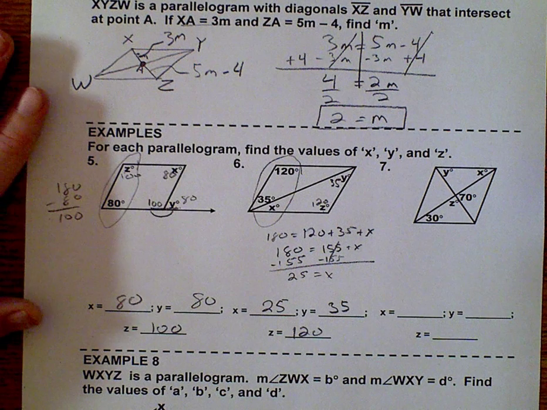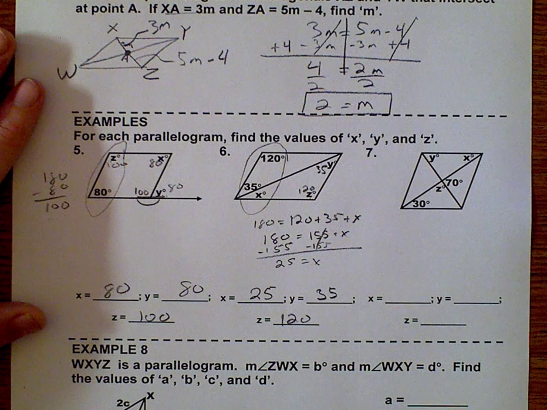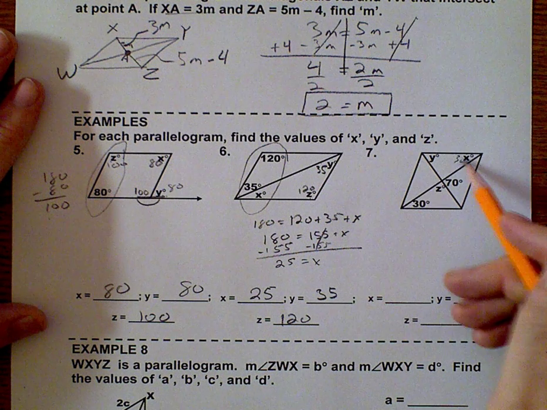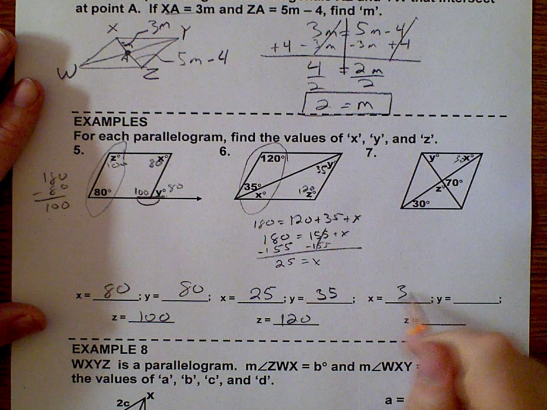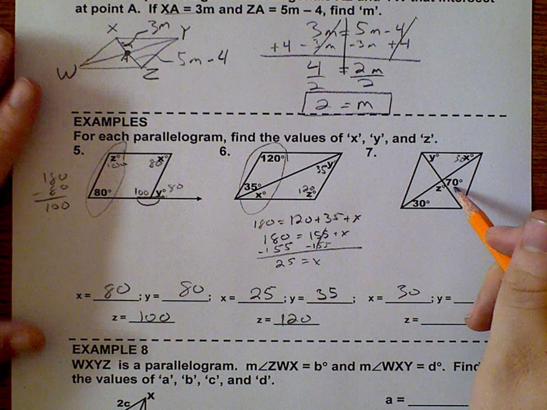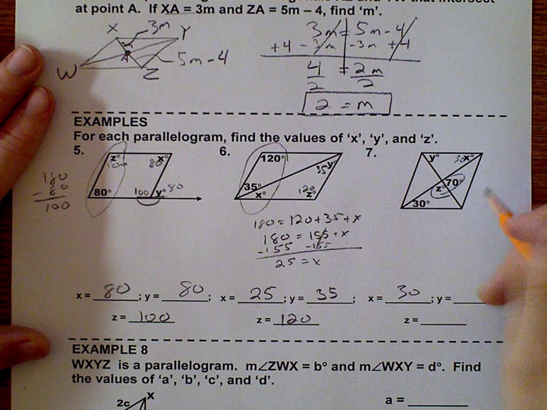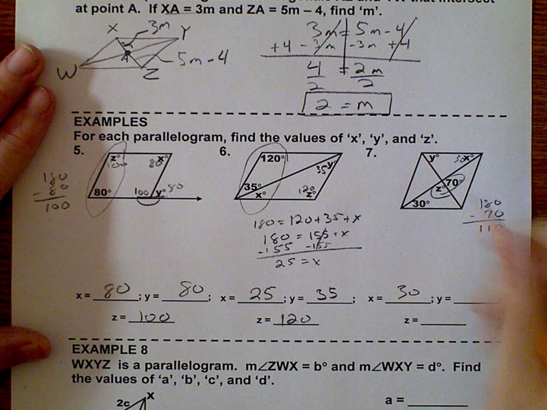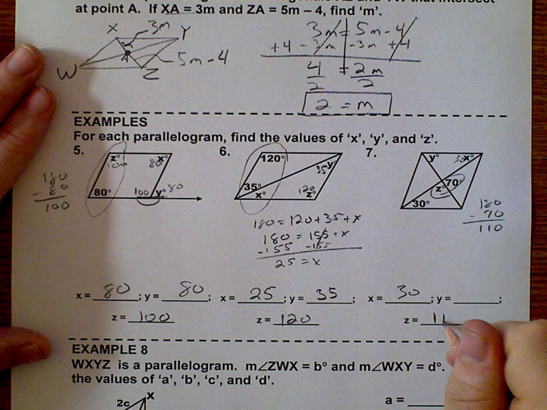And now for number 7, well, if this is 30, that means that x must also be 30. This is 70. This is 180 right here, so 180 minus 70 is 110, so z must be 110.